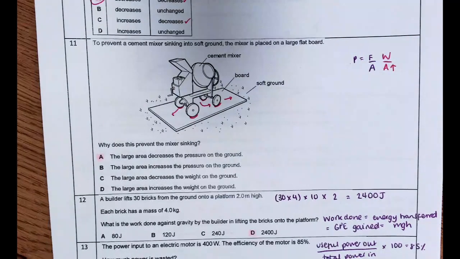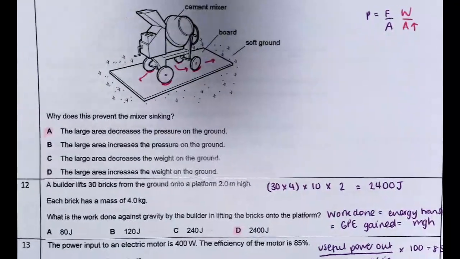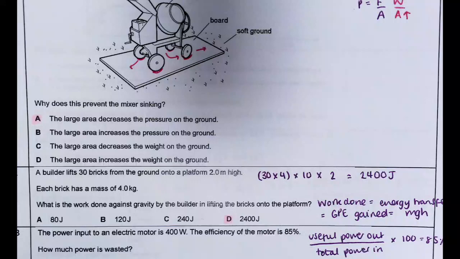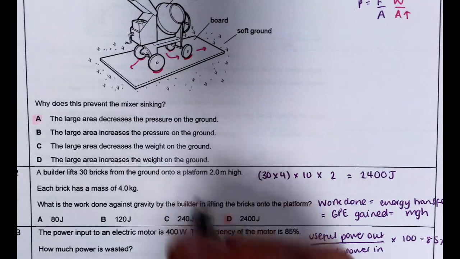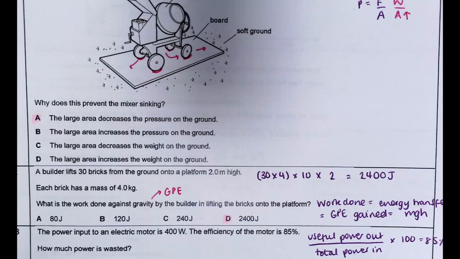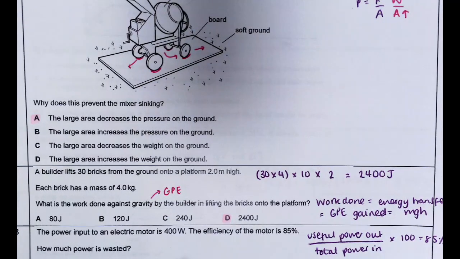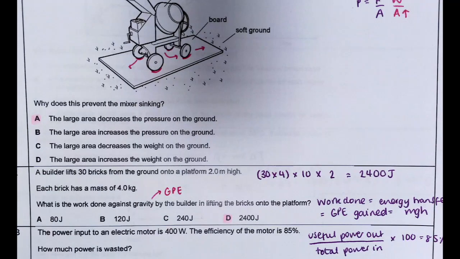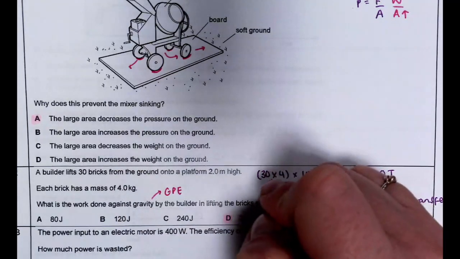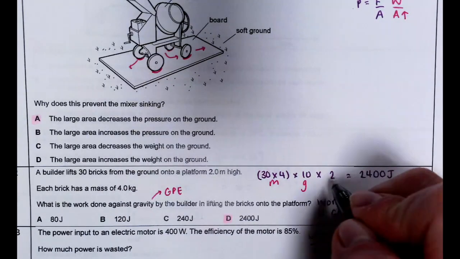Okay, let's see if I can squeeze that. A builder in number 12 lifts 30 bricks from the ground onto a platform that is 2 metres high. Each brick has a mass of 4 kilograms. It asks for the work done against gravity, so that's gravitational potential energy, by the builder in lifting the bricks onto the platform. The work done is the energy transferred, it's mgh. The total mass lifting all of the bricks is going to be 30 lots of 4. So that's m. g is always 10, and the height is 2. Plug that into the equation, and you get 2,400 joules.